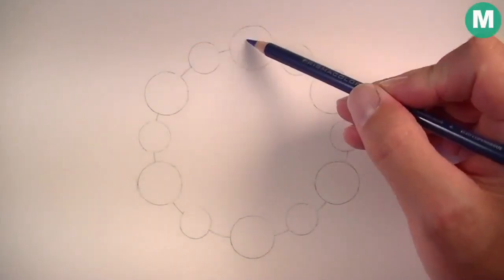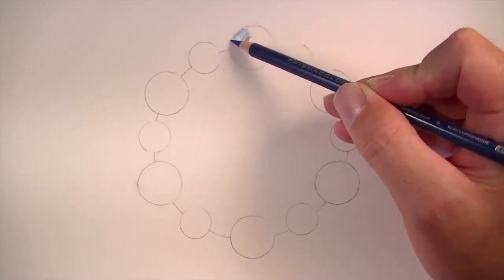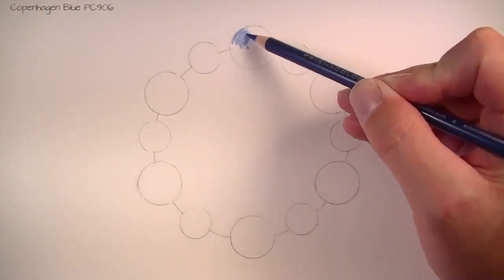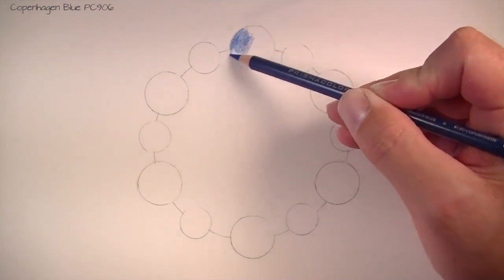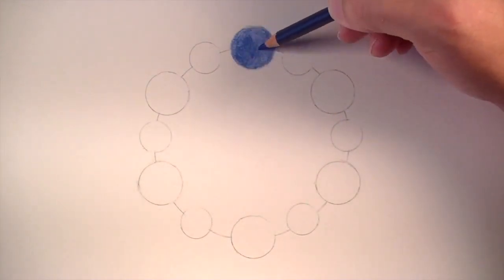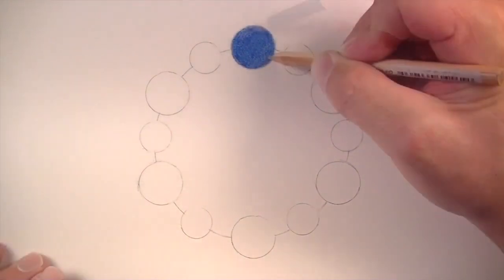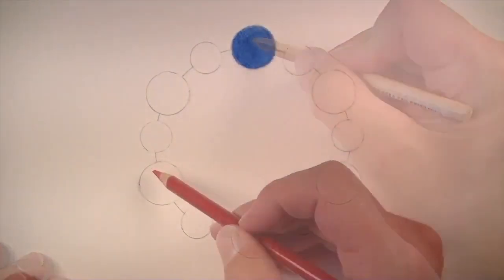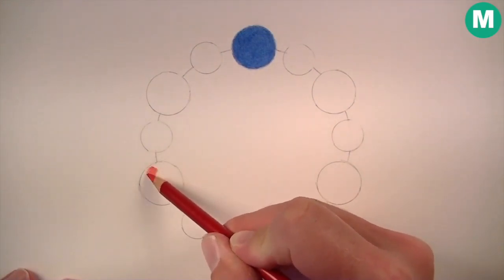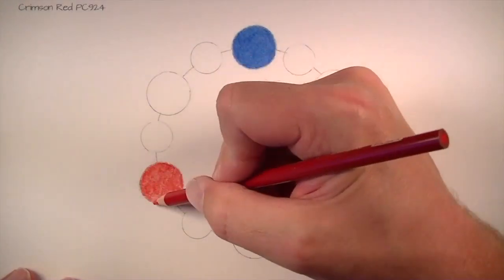While using a pre-manufactured color wheel might be a good route to go, it's even better to create your own color wheel. By doing so, you get experience with mixing and creating your own colors with colored pencils. In this case, we'll create our own color wheel, starting with the primaries. We'll use Copenhagen blue as our primary blue. Next, we'll move on to crimson red for our primary red.